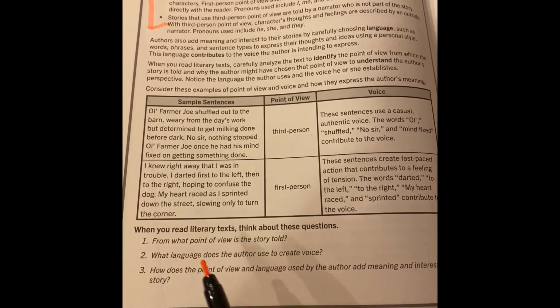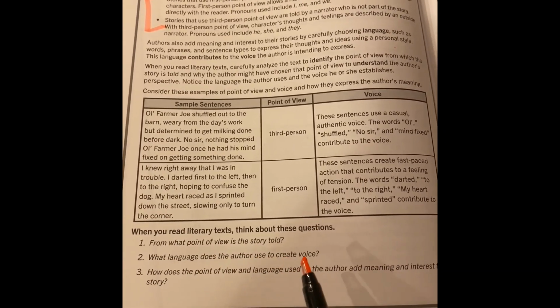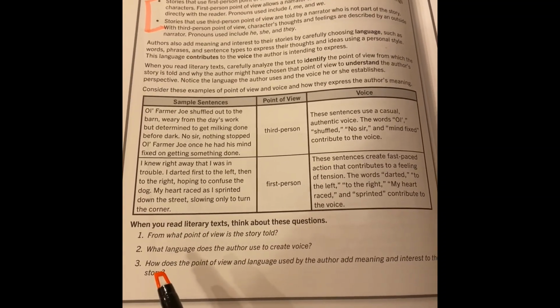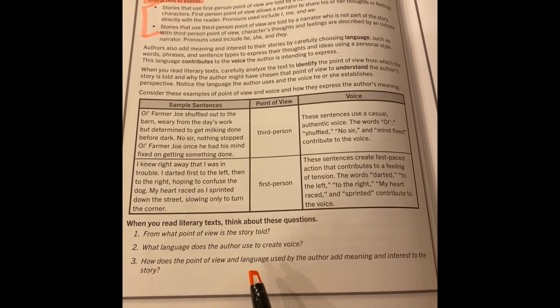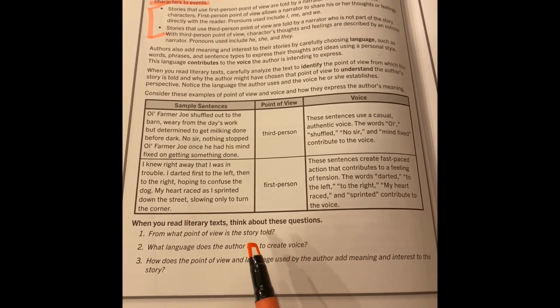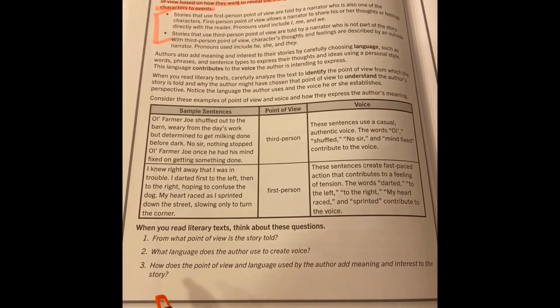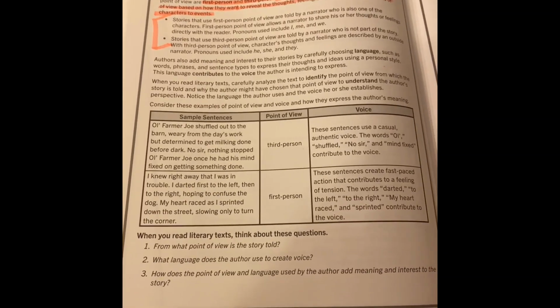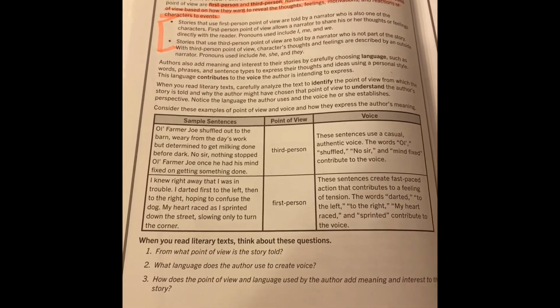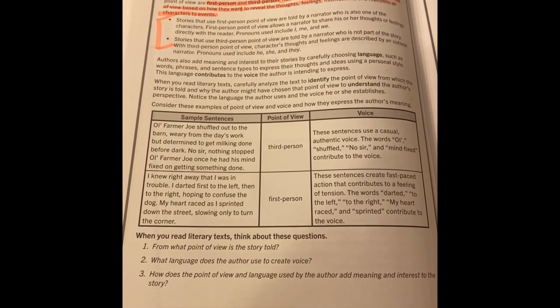Number 2, what language does the author use to create voice? And then number 3, how does the point of view and language, so how do number 1 and number 2 used by the author add meaning and interest to the story? So why would they tell the story in first person, or why would they tell the story in third person?